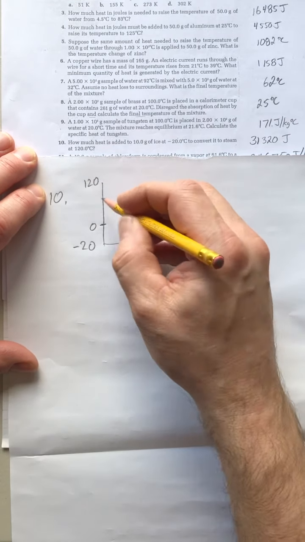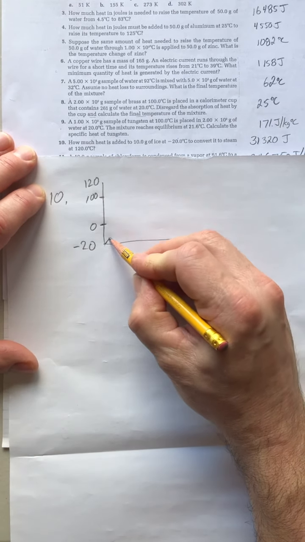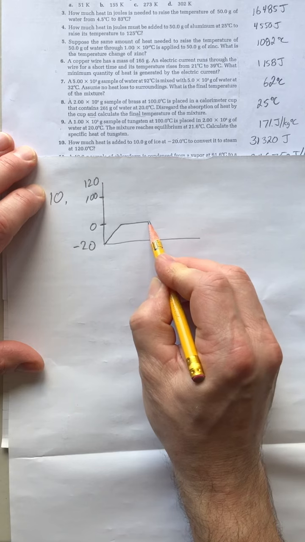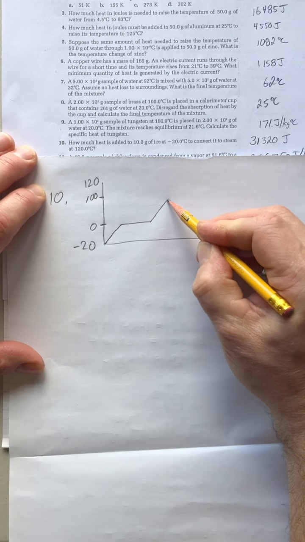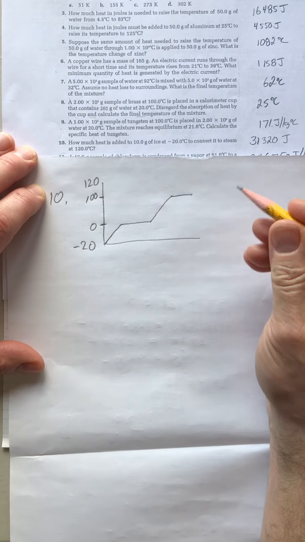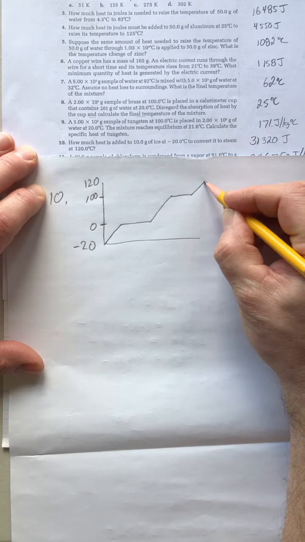I know water melts at 0. We can call it ice if you want, but it's still water. So it's going to go up, hit that plateau, and then stay at 0 till the last little chunk of ice melts. Then the liquid water heats up quickly to 100. And then it stays at 100 till the kettle or pot of water boils completely dry, which would take a very long time. And then we go up to 120.